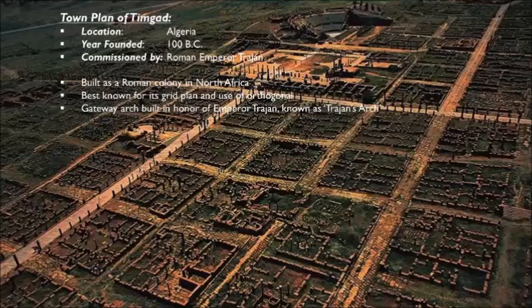Now in Timgad you can see this is what it looks like now, and the grid is extremely obvious. On the left you can see a more dominant line of axis or dominant avenue that probably had columns along it. And it was commissioned by the Roman Emperor Trajan.